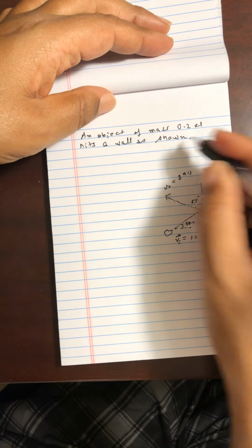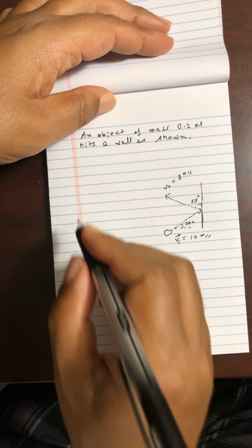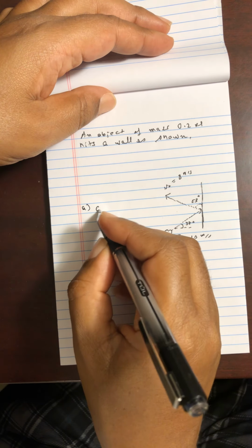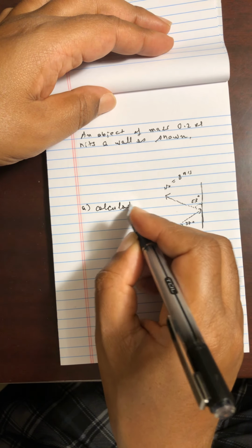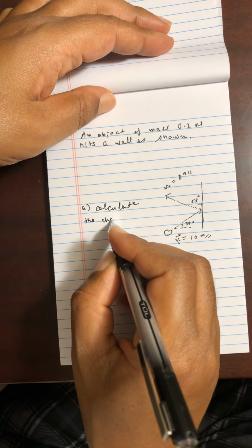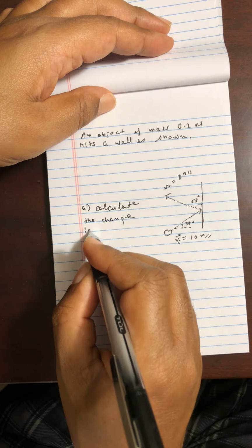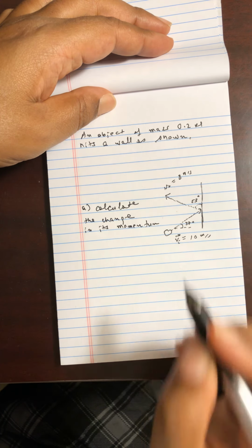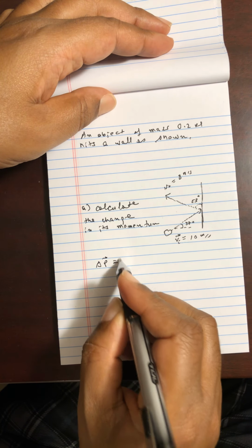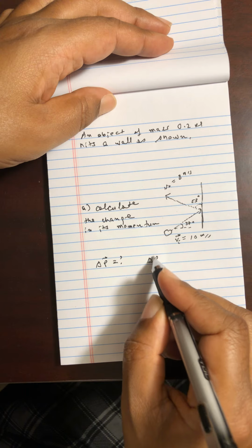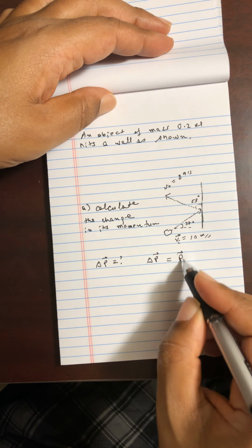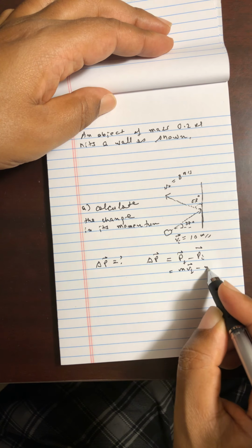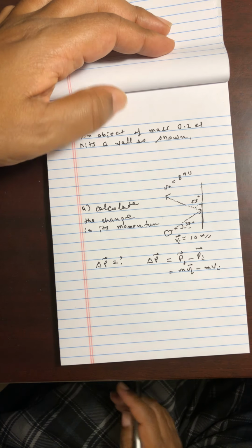Okay, so let's say calculate the change in its momentum. Okay, so we're looking for delta P, question mark. But delta P is P final minus P initial, and this is mass times final velocity minus mass times initial velocity. So that's what we're calculating.